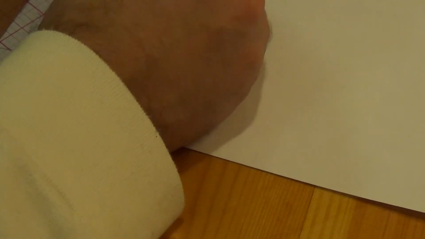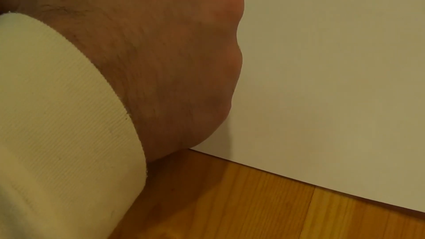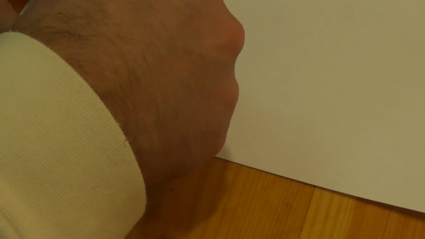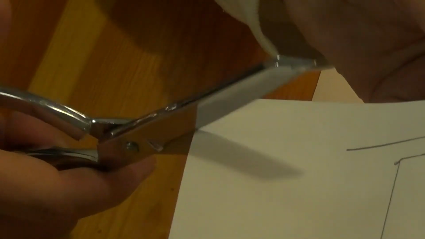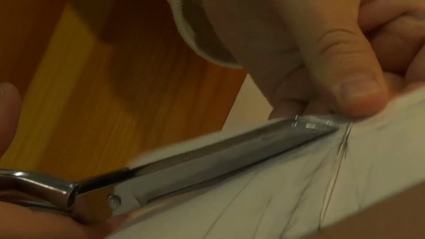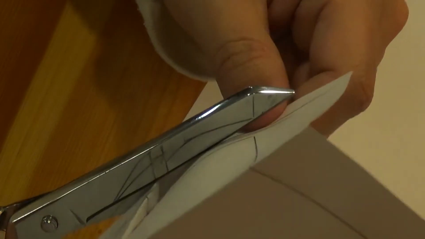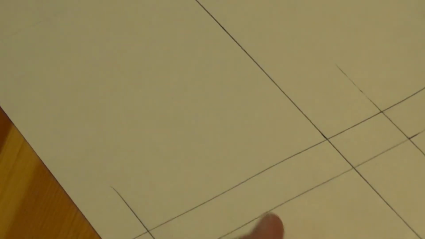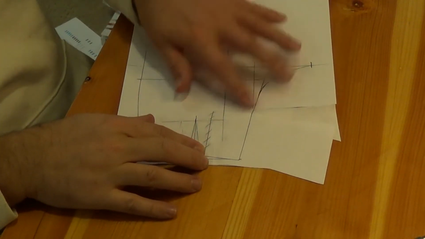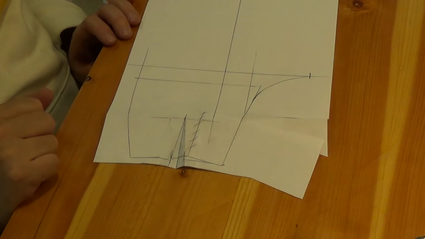Blend through. Add my seam allowance. And I have a new dart. Just like that. Now I can go down and finish the rest of the leg.